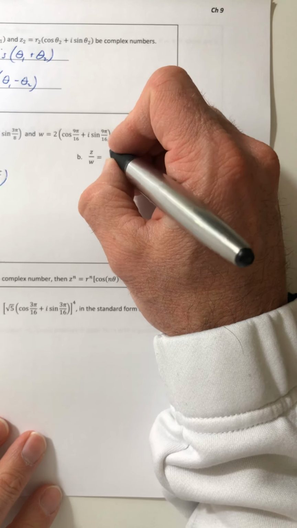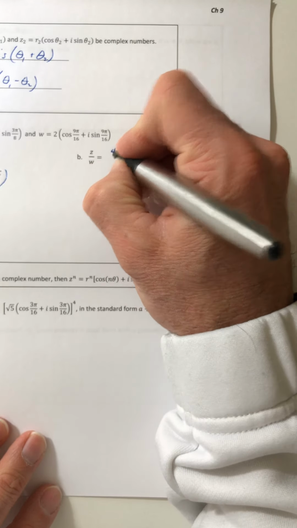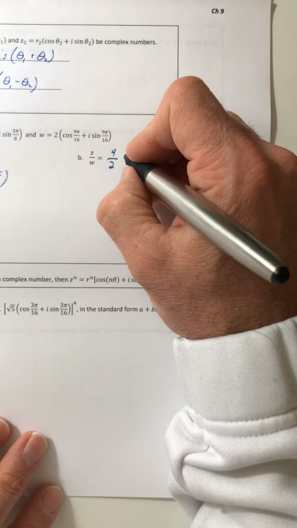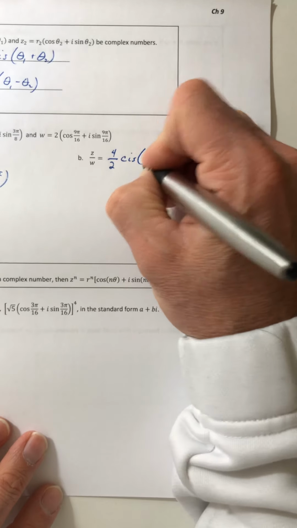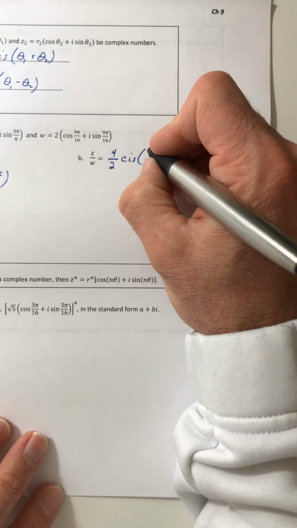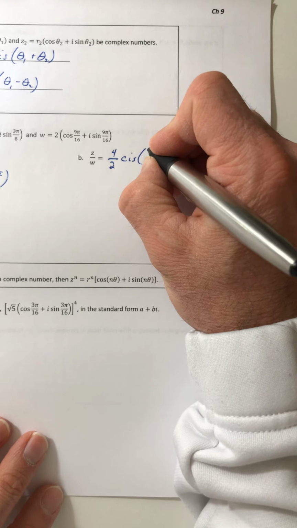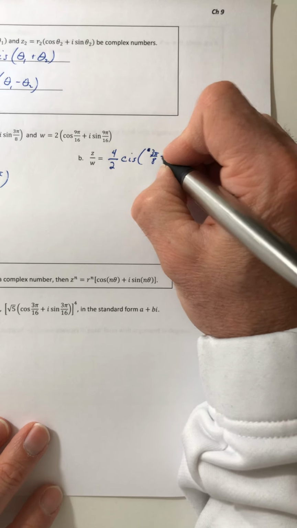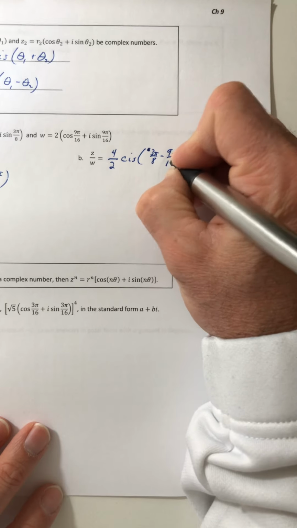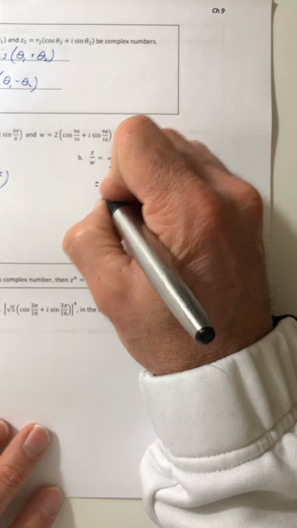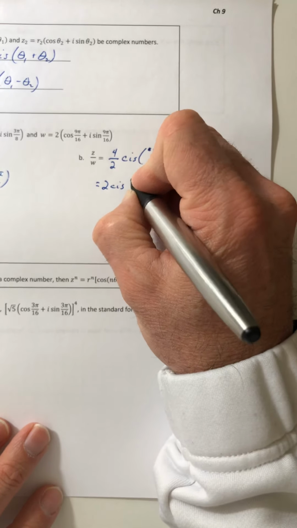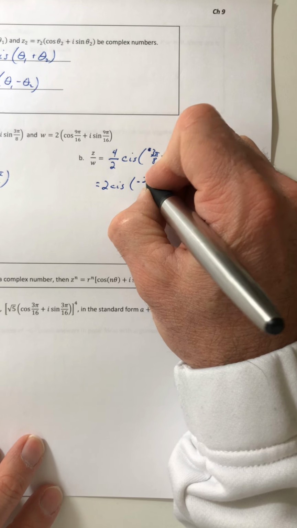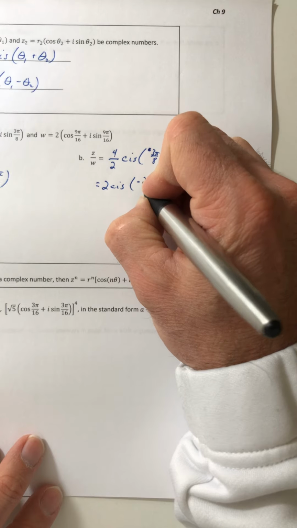So then when you divide them, take the r's and divide. The z is on top, so its r is on top, w's is underneath, so put the 2 underneath. And then CIS of, now you take the angles and subtract. So 3 pi over 8 minus 9 pi over 16. If you subtract these, you get a negative 3 pi over 16.